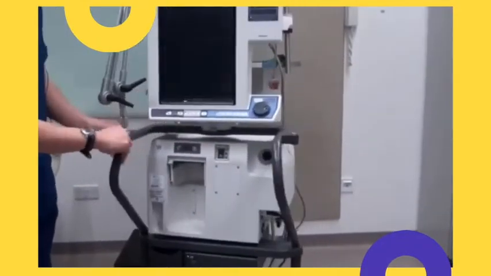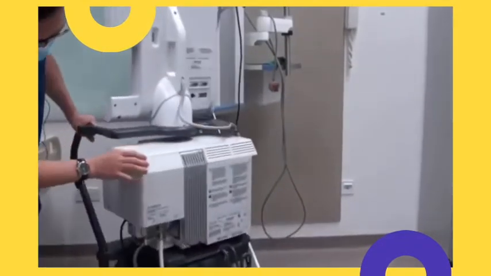Connect the device to the electricity and turn it on. Connect the oxygen and air to the wall.